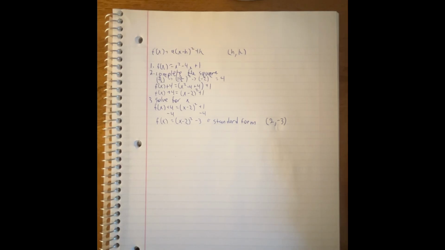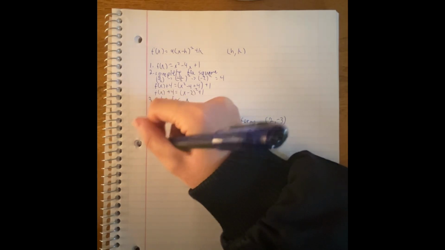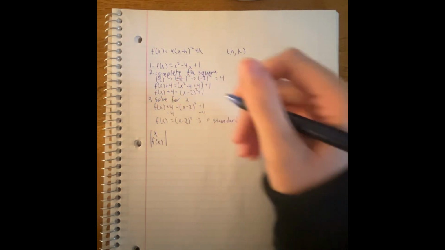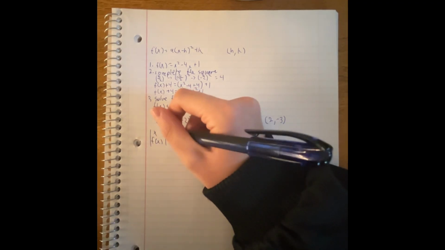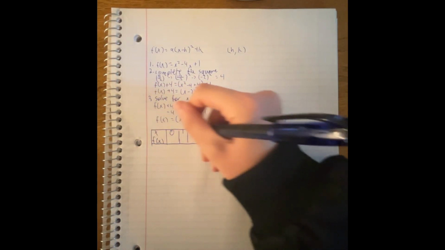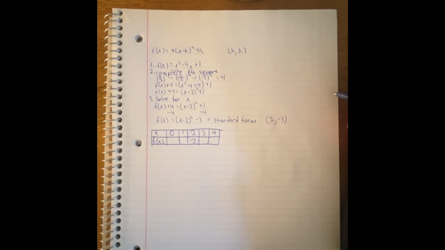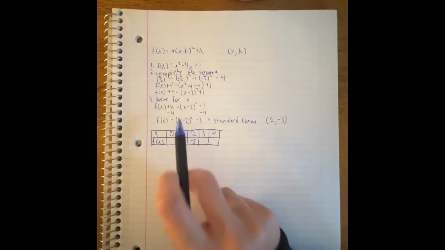So now let's graph this. Similar to what we just did, we're going to take some points. Again, let's make another table for f of x. So we're going to do x values 0, 1, 2, 3, 4. Our vertex is going to be -3. Let's plug this back into our standard function right here.